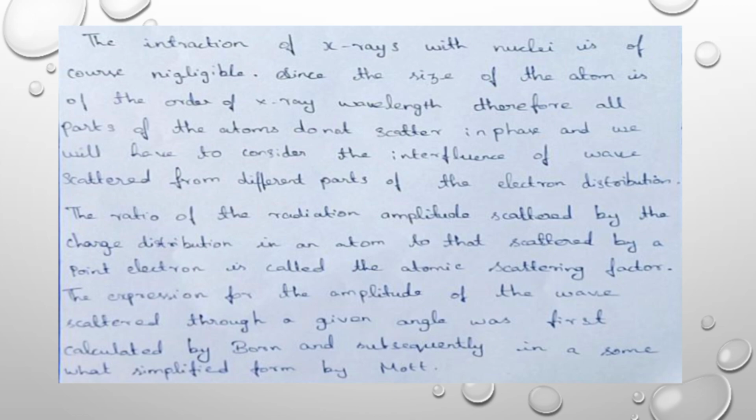Since the size of the atom is of the order of the X-ray wavelength, all the parts of the atom do not scatter in phase, and we will have to consider the interference of waves scattered from different parts of the electron distribution. The ratio of the radiation amplitude scattered by the charge distribution in an atom to that scattered by a point electron is called the atomic scattering factor.